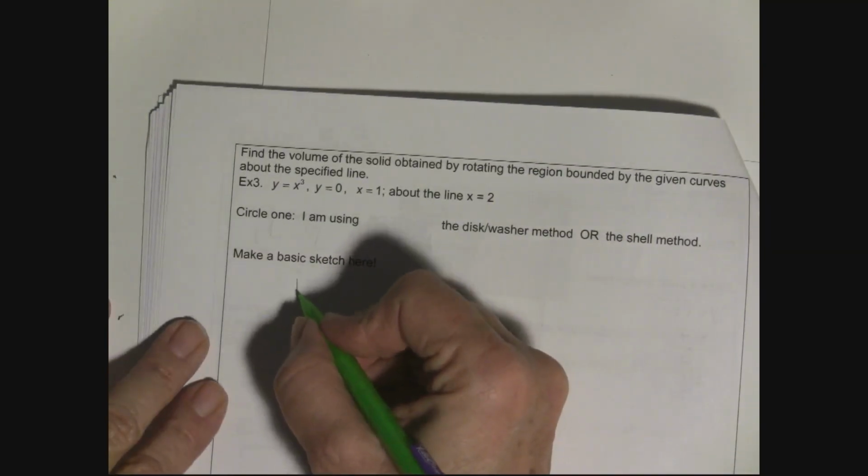So the same story. y equals x to the third, y equals 0, x equals 1, about the line x equals 2. And then they want me to make a basic sketch. Of course, you have to make a sketch. And they want me to say whether I'm going to use the disc or the washer or the shell. So I'm going to make my sketch here.